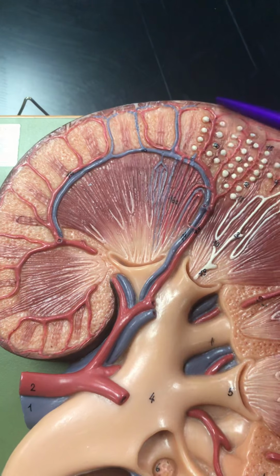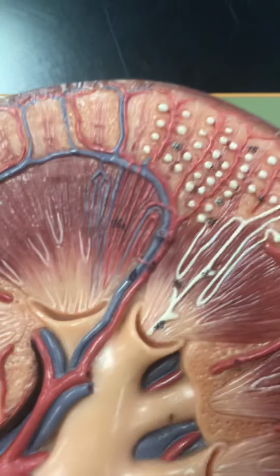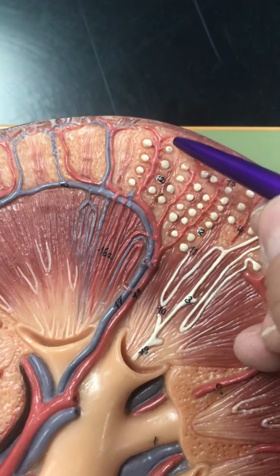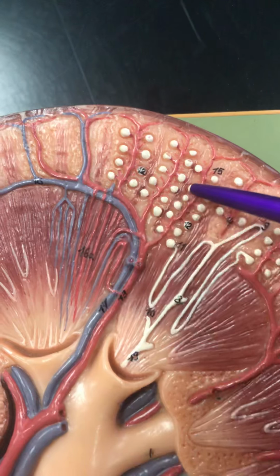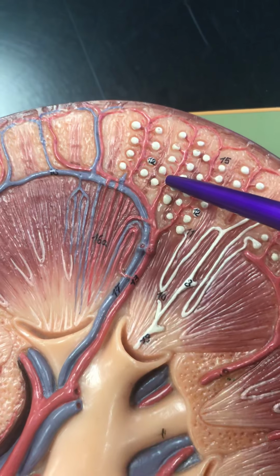These are our cortical radiate arteries right here. The cortical radiate arteries then are going to have arterioles that come out. The arterioles will go into these tiny little white globes that we call the renal corpuscle. These tiny globes then are going to allow us to filter and then hopefully reabsorb.